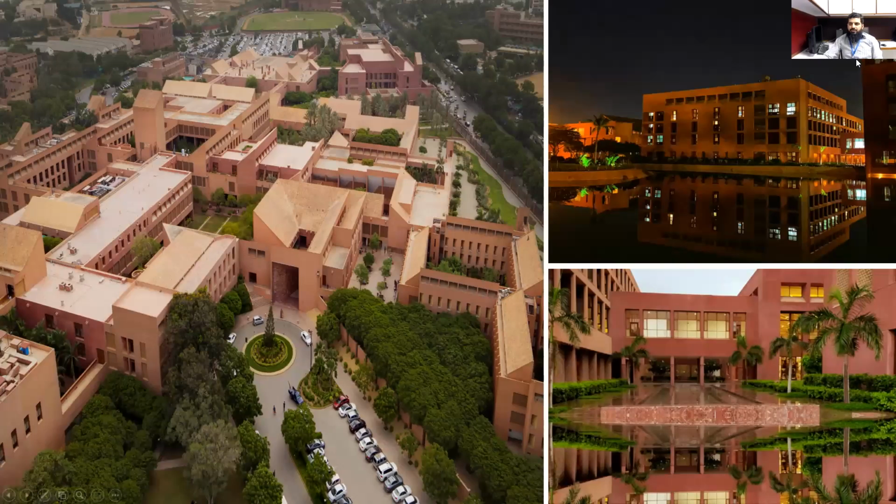Now I will switch to the Eclipse workstation, which is version 15.6.